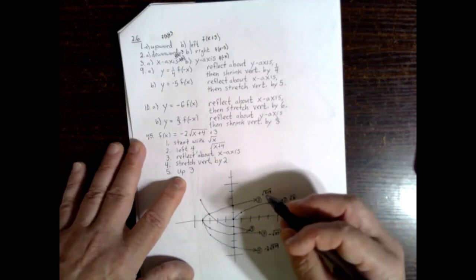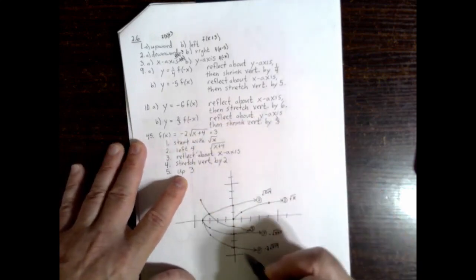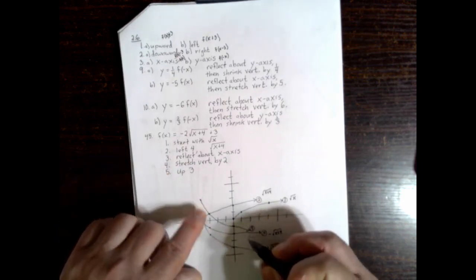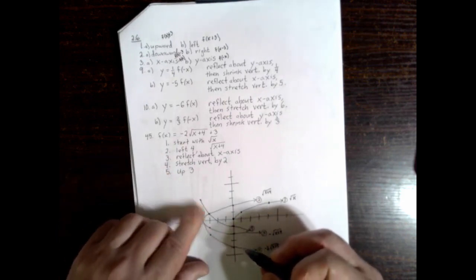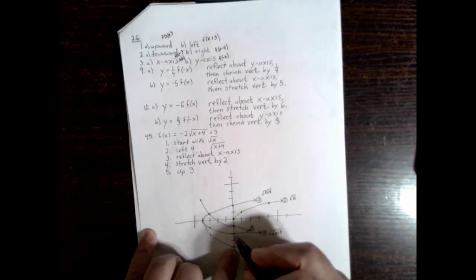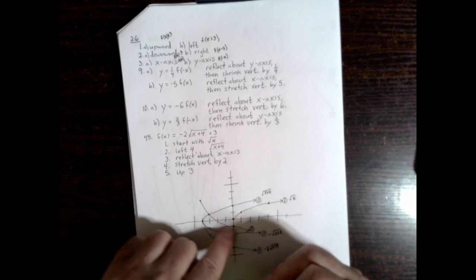Alright, and then finally add 3. The add 3 takes your known function that you got, number 4 there, and bumps it up 3 units. So this point here goes up 3. This point here goes up 3. This point here goes up 3. So there's your answer, number 5.